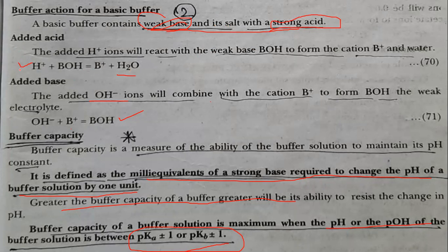See what happened. Added acid, that is added H plus ion, reacts with the BOH to form B plus and water molecule. If you add OH minus ion or base to this buffer, that OH minus ion then reacts with the B plus to form BOH. These are the electrolytes which are forming after the reaction.